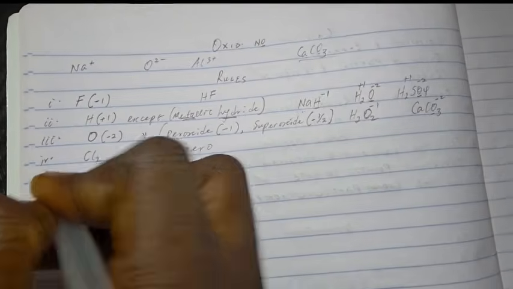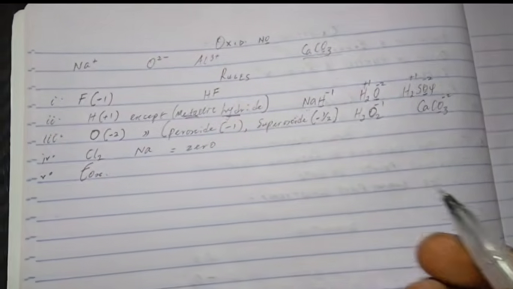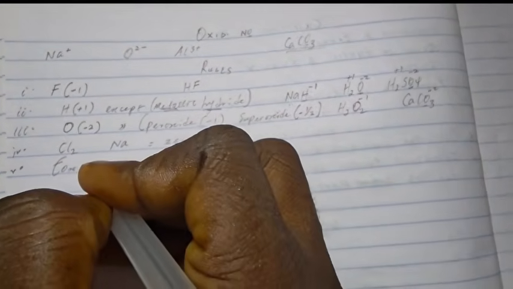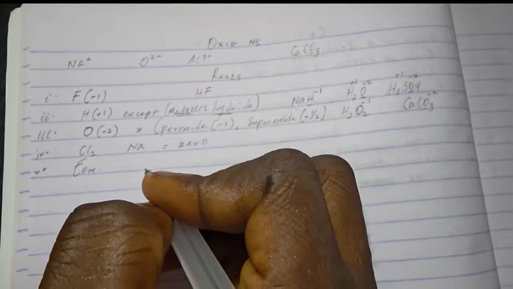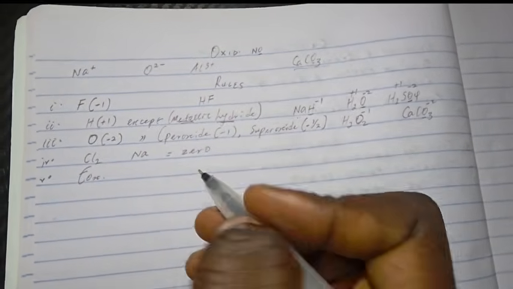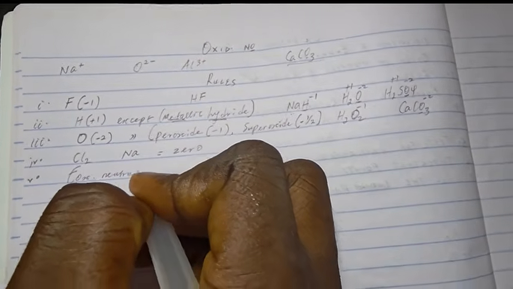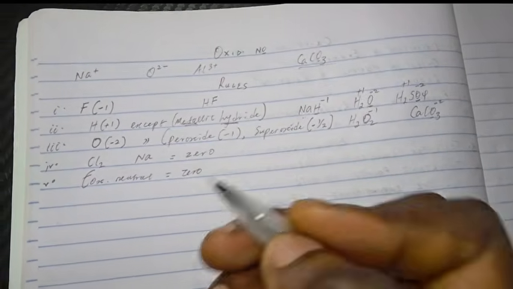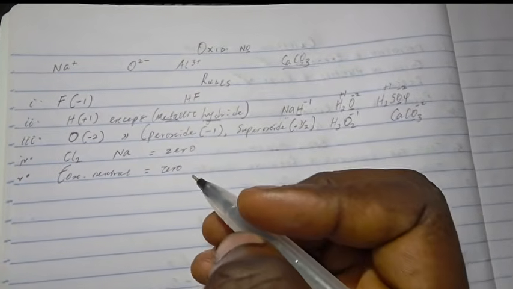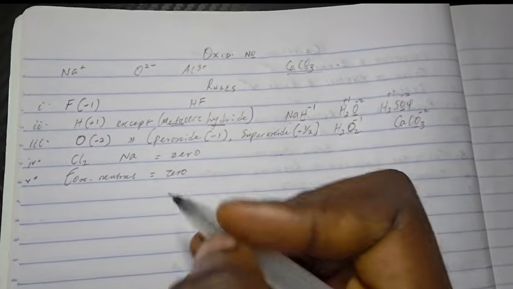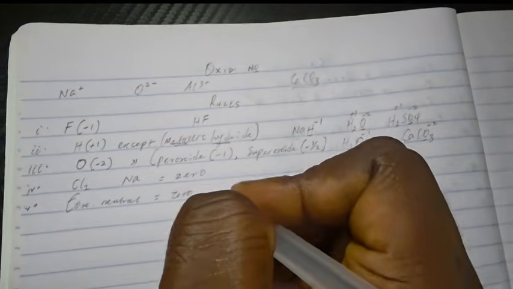So number 5, the sum of all of the oxidation states, you can write that in as a note. The sum of all of the oxidation states of all the individual elements or atoms in a neutral compound is 0. You can always pause or rewind to write the notes of what I just said, so that I won't be repeating it over and over. So what does that mean?